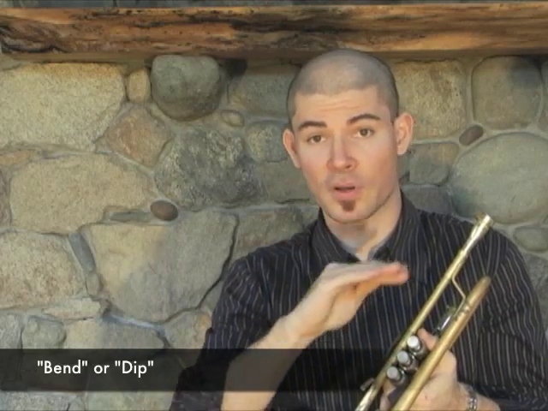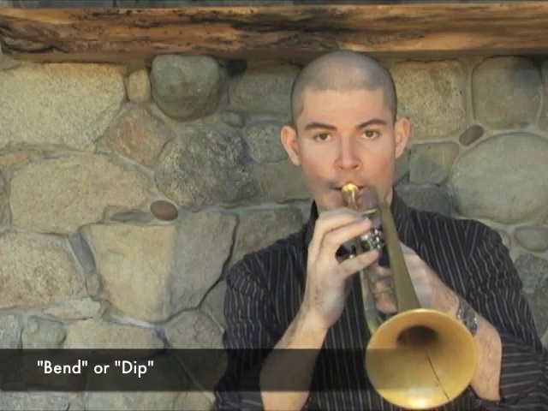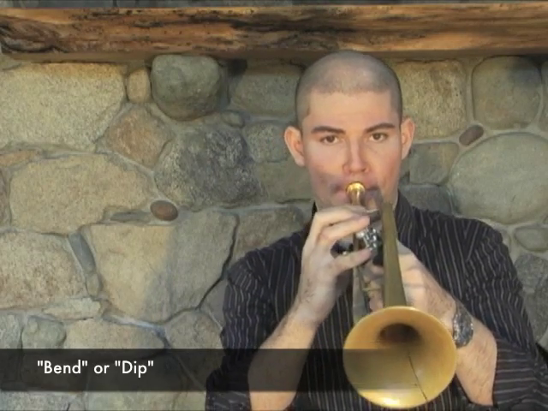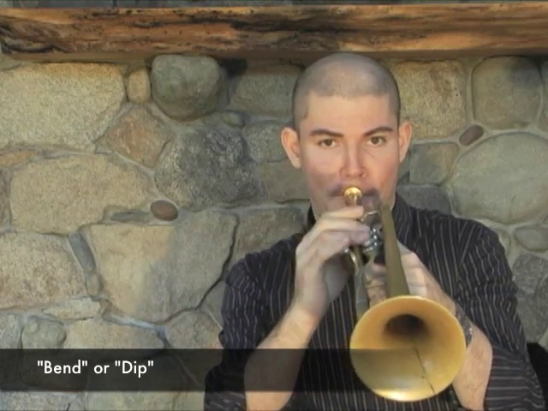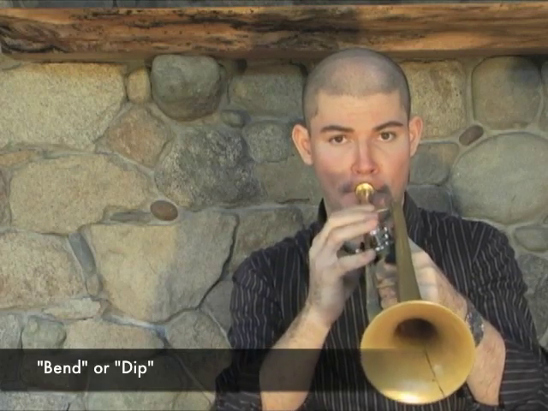right? And this can be exaggerated, or it can be a very slight dip, or it can be a really dramatic dip, depending on the music. If you're playing a slow gut bucket blues, then you might have a really exaggerated bend. But if it's something that's a little bit quicker, then you might do something a little bit less, especially if the tempo is quicker.